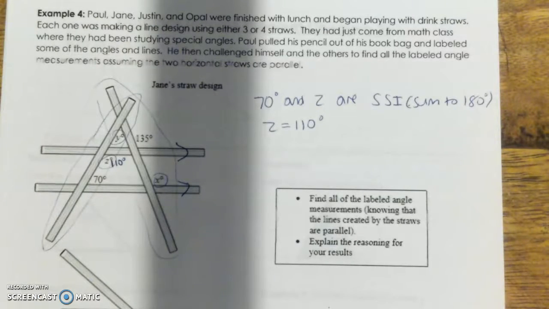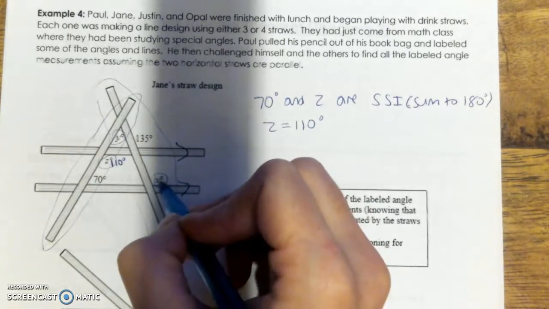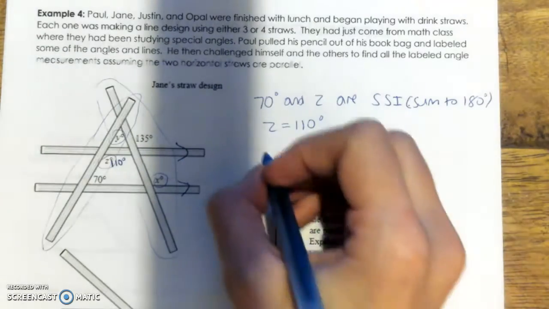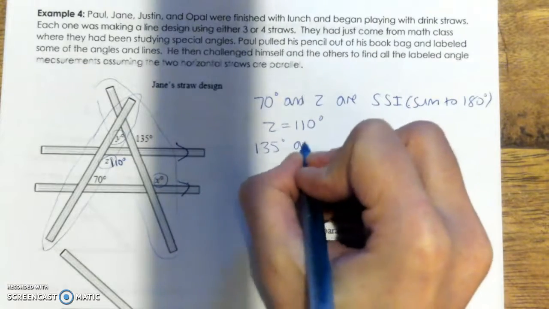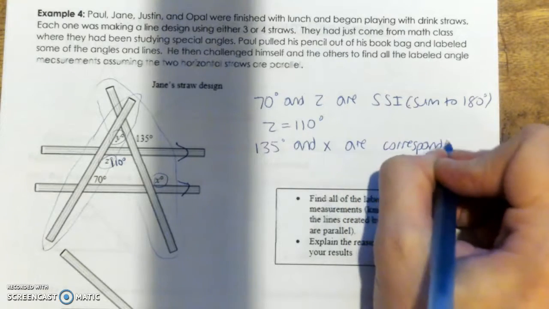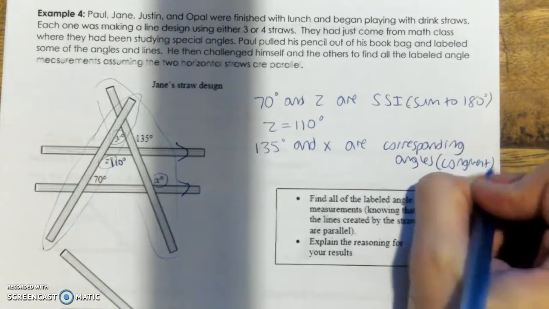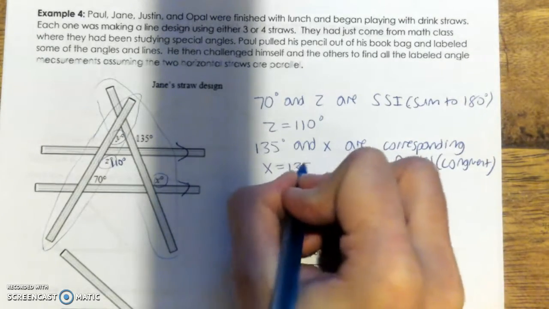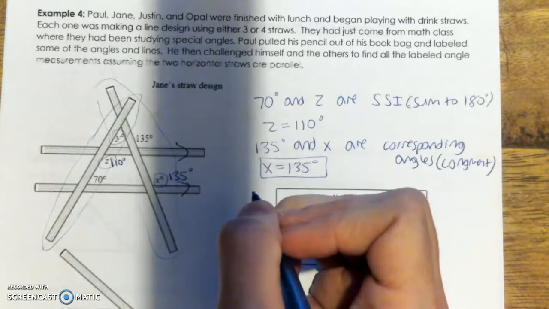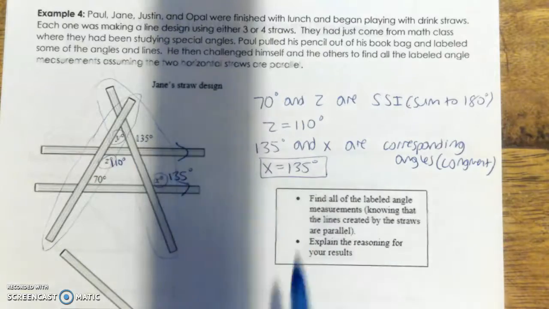All right, now let's take a look at the other transversal and see if we can figure out anything over here. So I've got 135 here and X right here. What type of angles are these with this transversal? I hope you said corresponding. So 135 and X are corresponding angles, which means they are congruent. So X is going to equal 135 degrees. All right, so our only missing one is Y in this triangle, right?